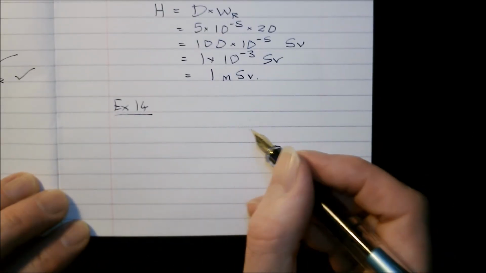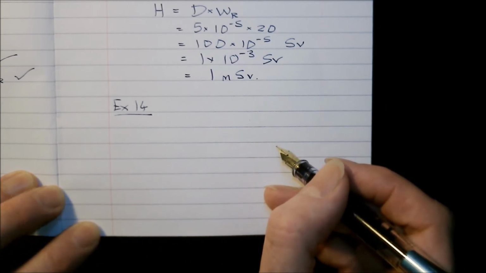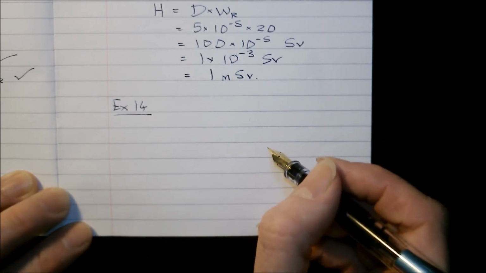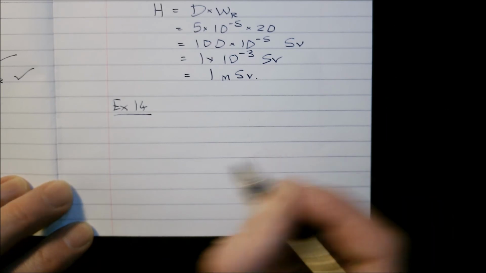The oil industry uses radioactive sources to monitor the flow of liquids in pipes. We have a detection system attached to the outside of the pipe as shown. The source used has an activity of 1.11 gigabecquerels. Explain what is meant by this statement.